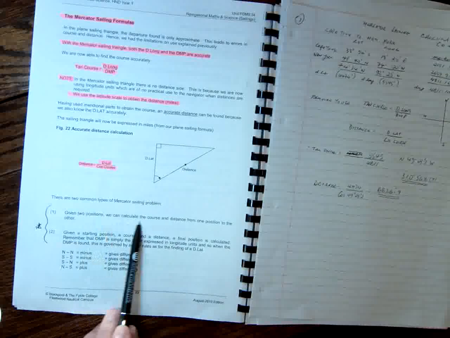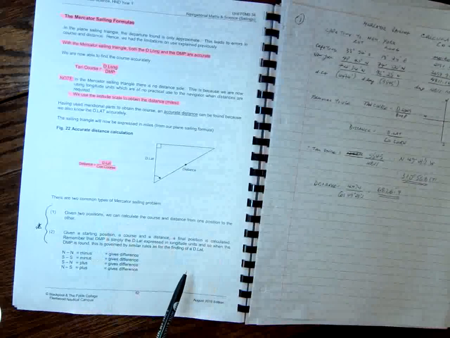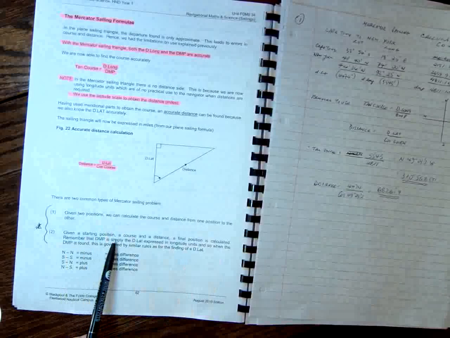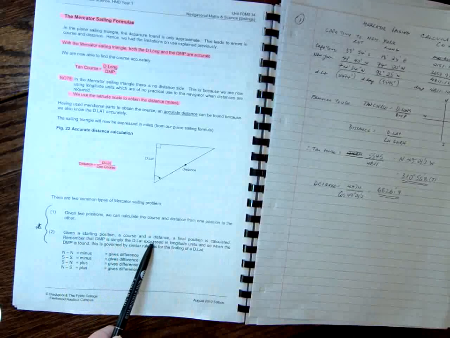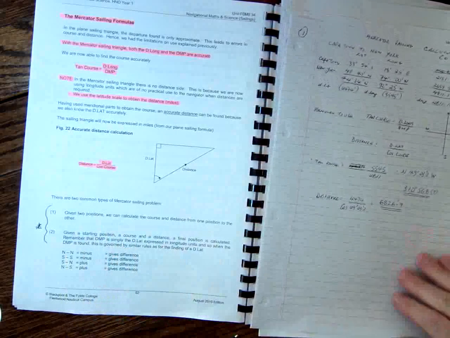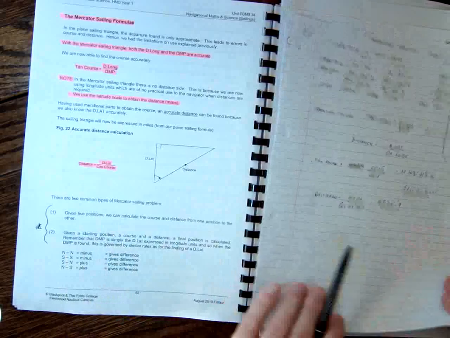Now there are two common types of Mercator Sailing problem. Given two positions, we can calculate the course and distance from one to the other. Given a starting position and a course and distance, we can calculate a final position. So let's look at those two.